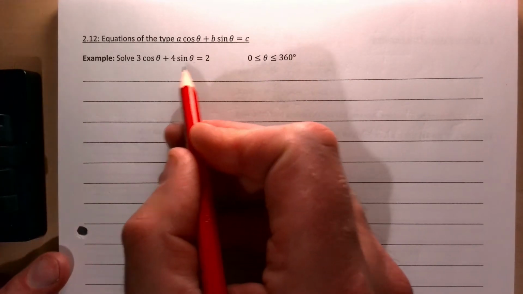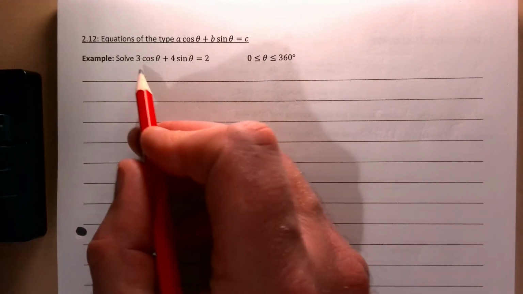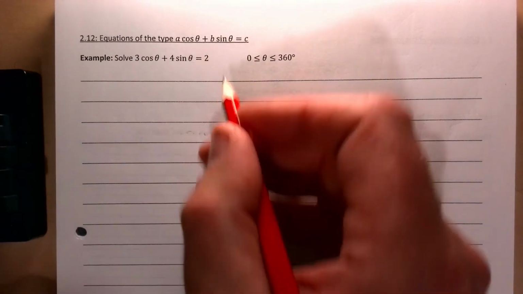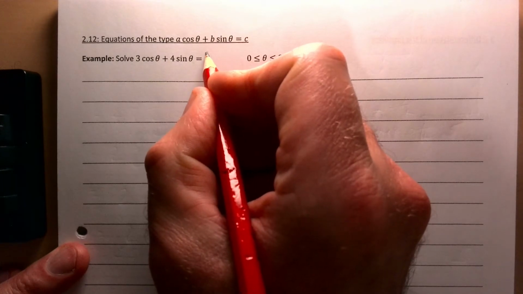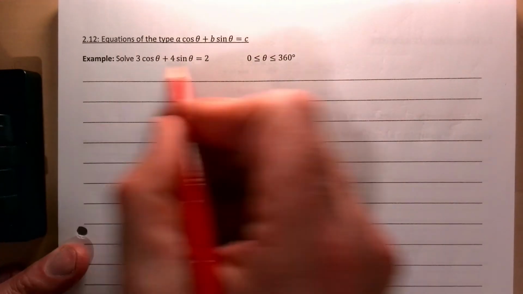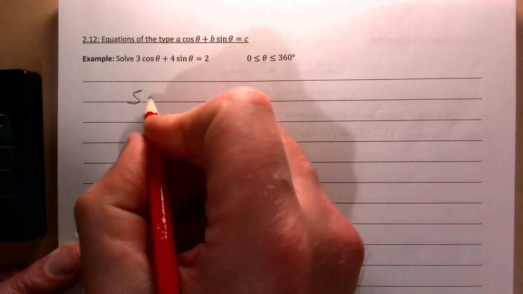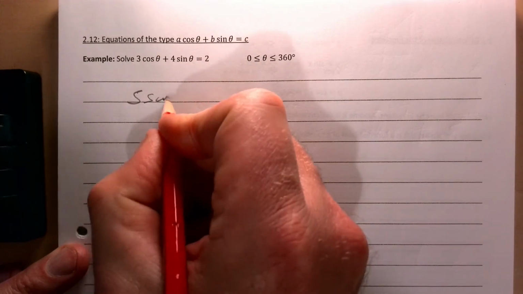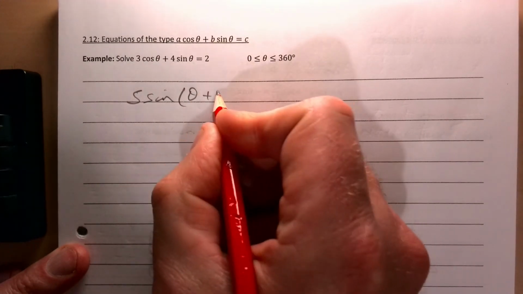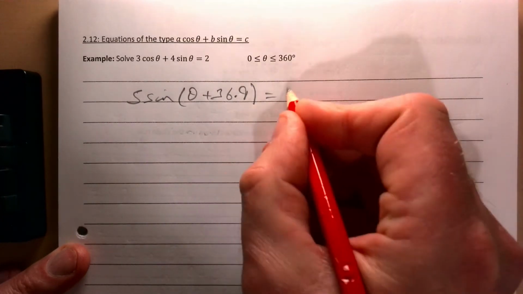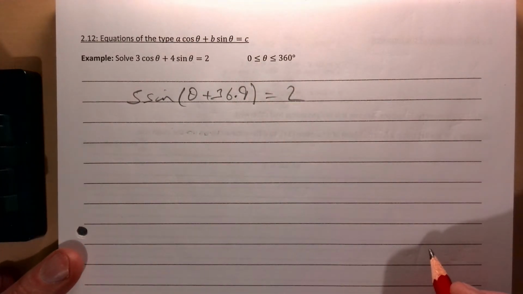What we're looking at here then is solve 3 cos theta plus 4 sine theta equals 2. But we know we can rewrite this as 5 sine(theta plus 36.9) equals 2.